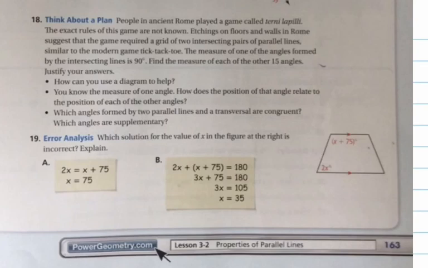If two pairs of parallel lines intersect, like such, looks like tic-tac-toe. Measure of one of them is 90. Find the measure of each of the other 15 angles.